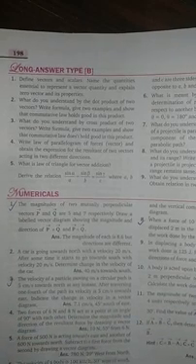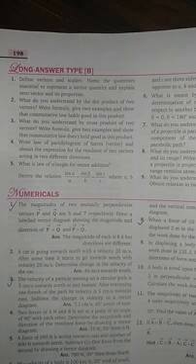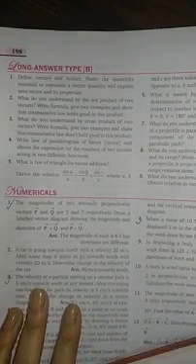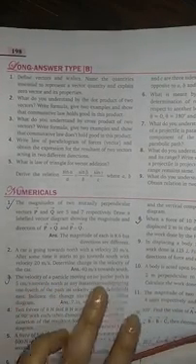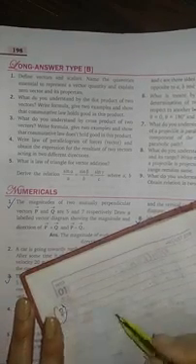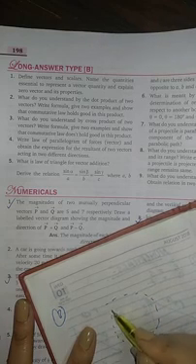Now we'll move to question number 3. Question number 3 is about the velocity of a particle moving in a circular path. So first of all, let me draw a circular path. Okay, there is a circular path. A particle is moving in a circular path.